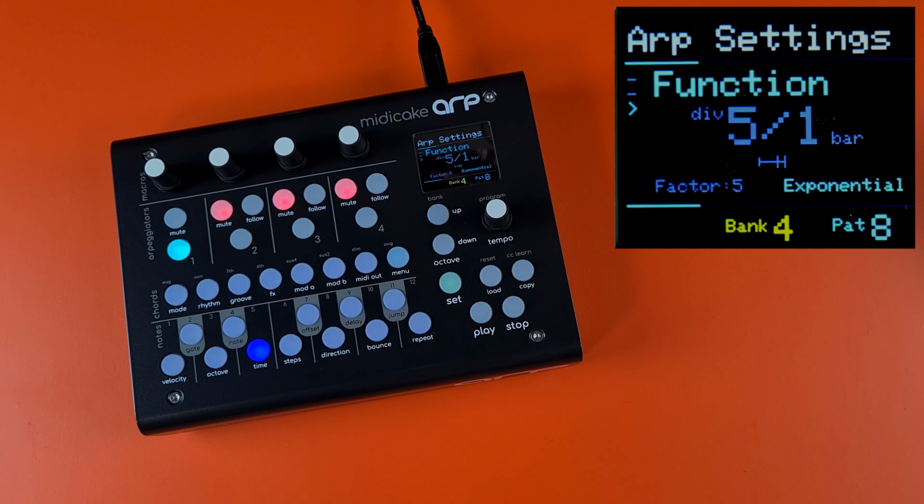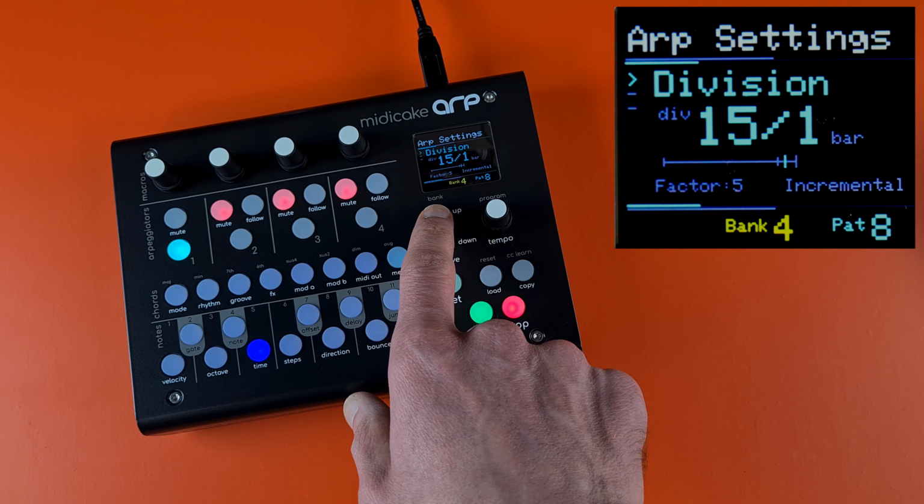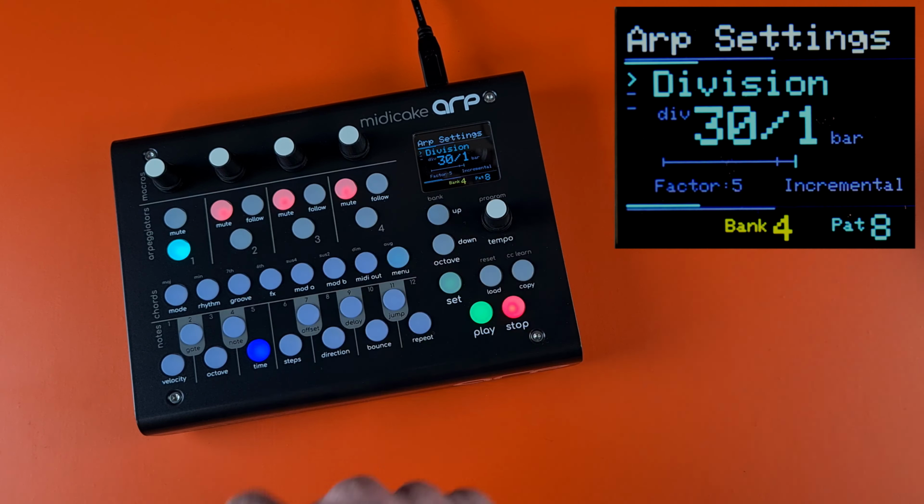One is exponential, which is essentially halving and doubling, and the other option is incremental, which is kind of adding and subtracting. So rather than doubling the value, we simply add the factor onto the current time value every time. So in this case, as we increase it, it's going to add a factor of 5 every time. So we'll get 5, 10, 15, 20, 25, 30, and back down to 5 beats per bar.